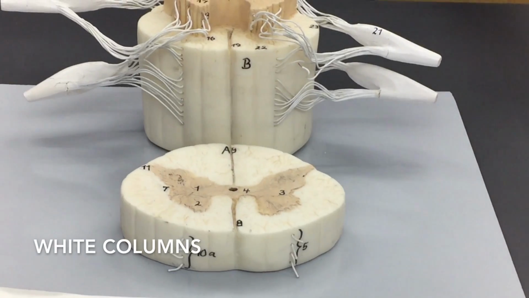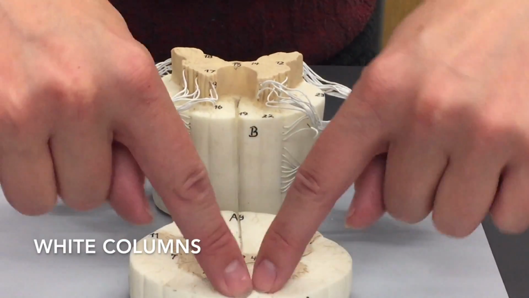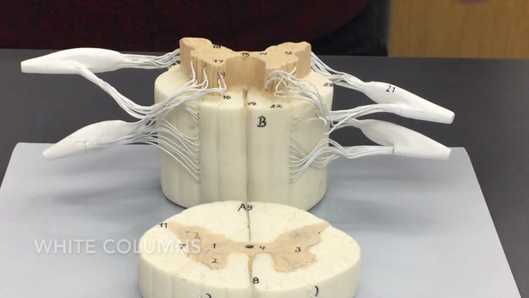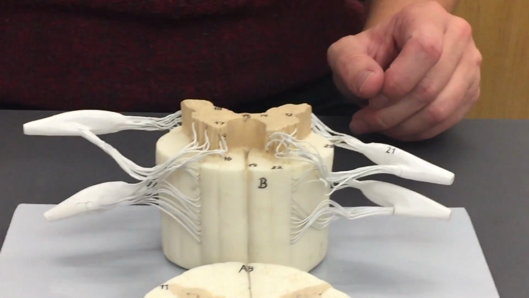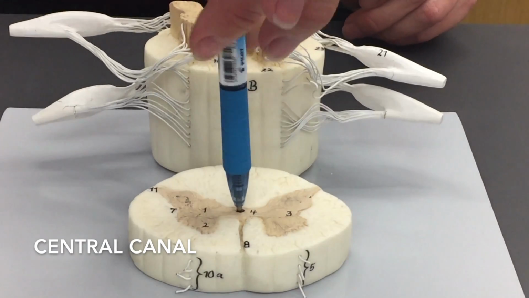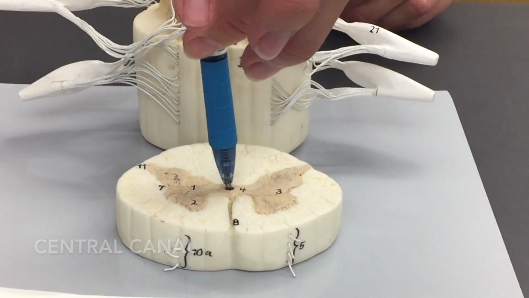And they do have names. You don't need to know them, so I'm not going to tell you, but it's just posterior, lateral, and anterior white columns. It's just white matter. Axons, basically. All right, the central canal, I think that's pretty obvious. It's the canal in the center, so right about here. It's got cerebrospinal fluid traveling up and down in it.